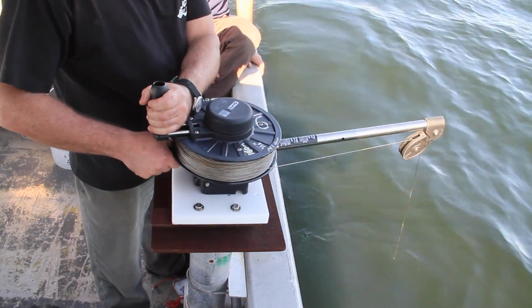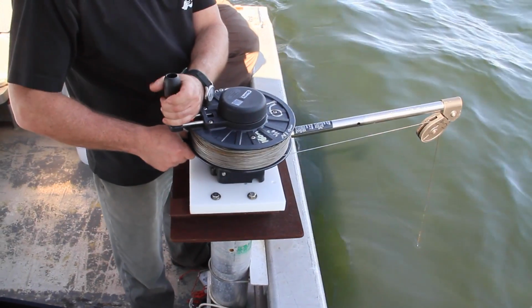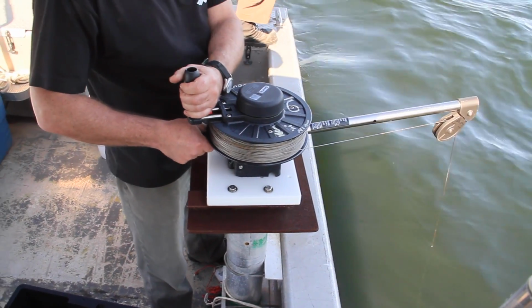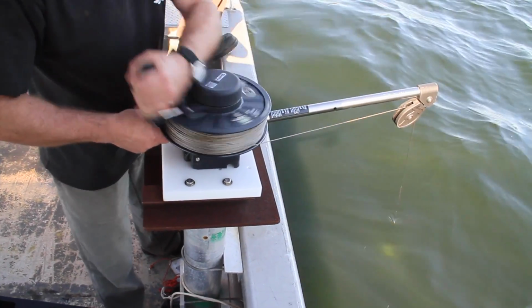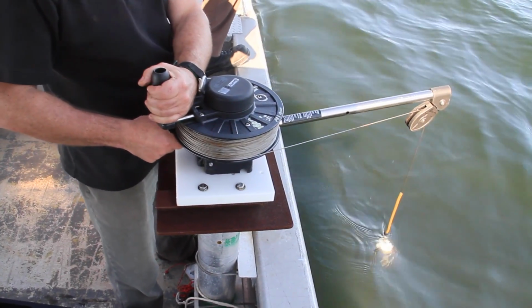So when you're bringing it up, you're going to have somebody looking for it. As soon as they see it, they yell "sight." Then everybody knows, so nobody's falling asleep. Okay. There. And you bring it up just below the surface.